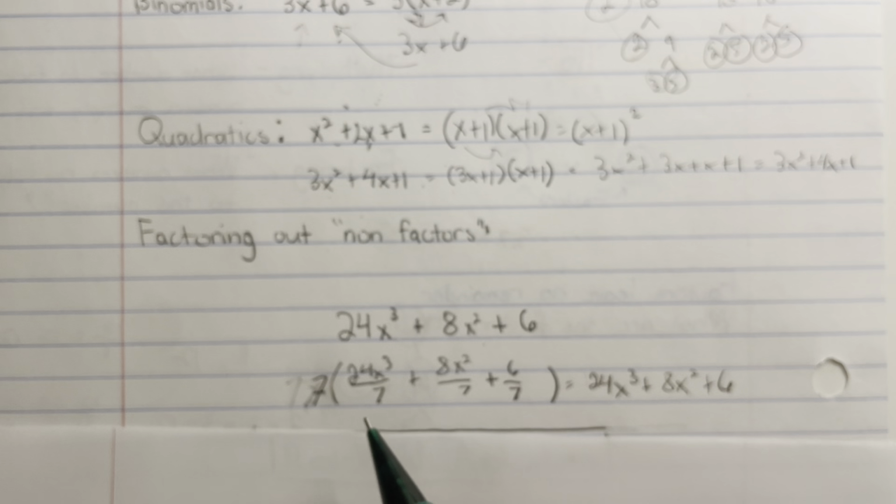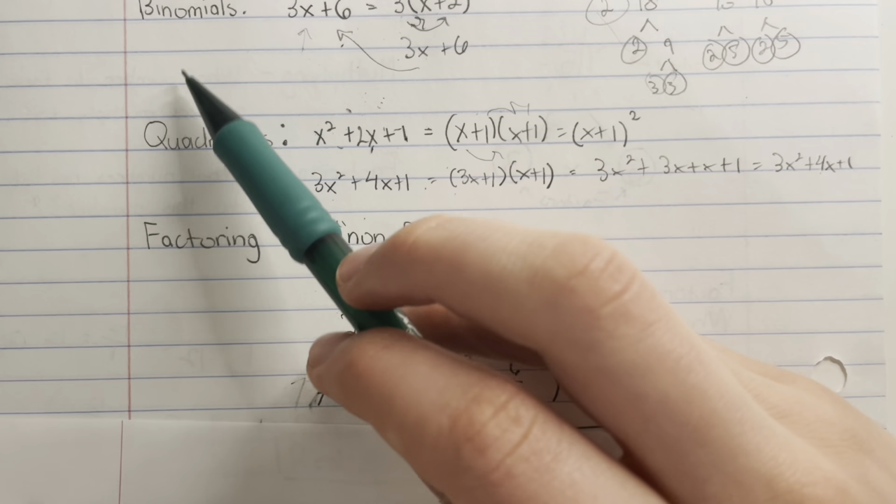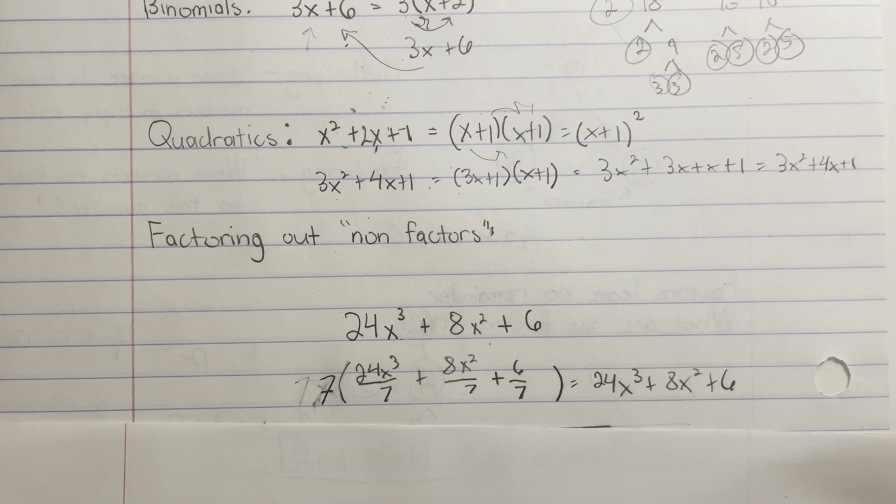So if you factor out maybe another binomial, you'll have to divide by the binomial. And you can learn long division for polynomials later on.